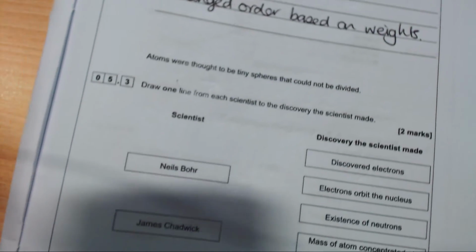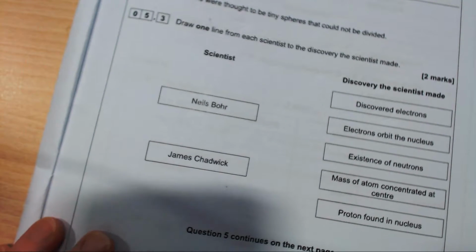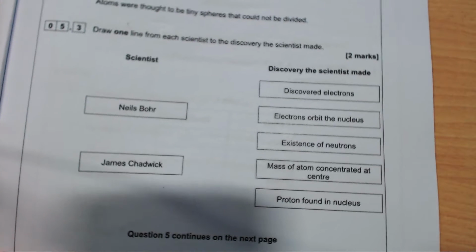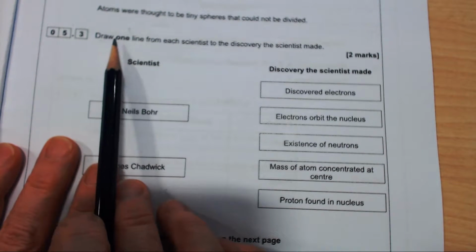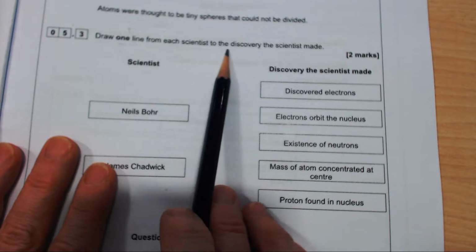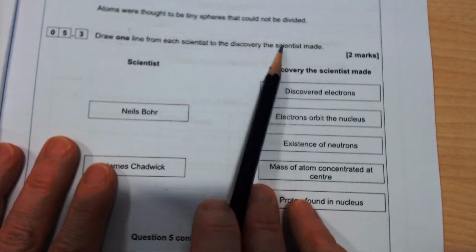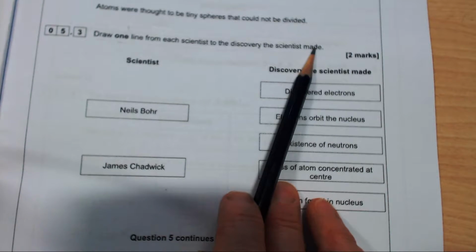Okay, right, 5.3. So it says, draw one line from each scientist to the discovery that the scientist made.